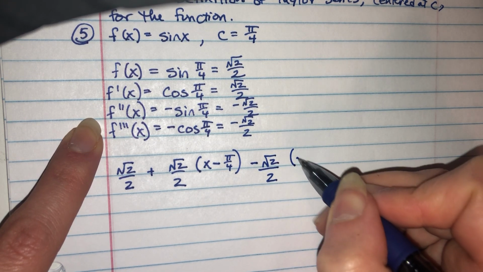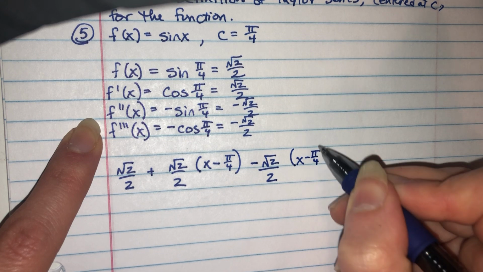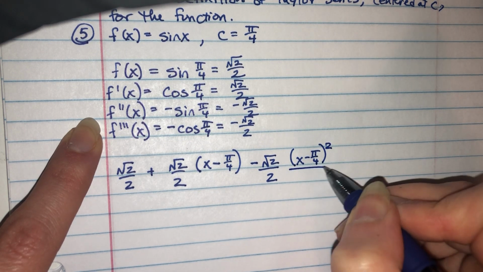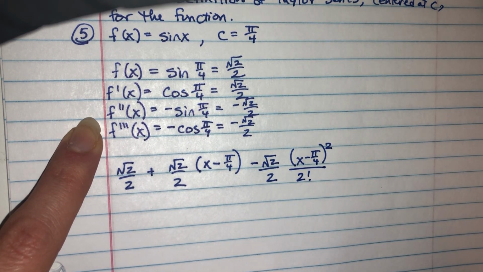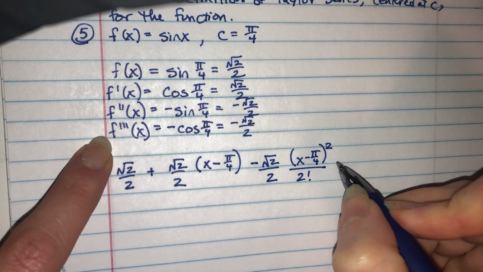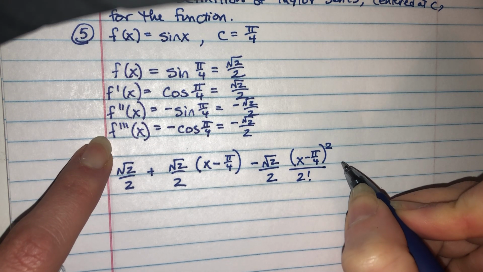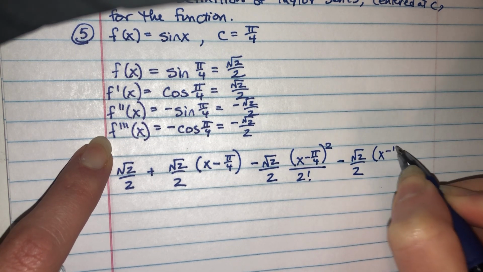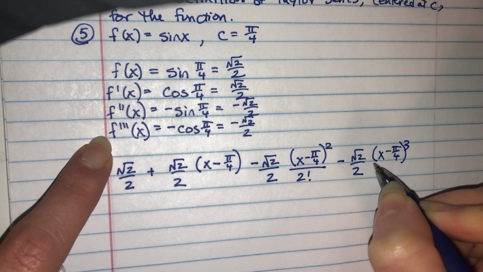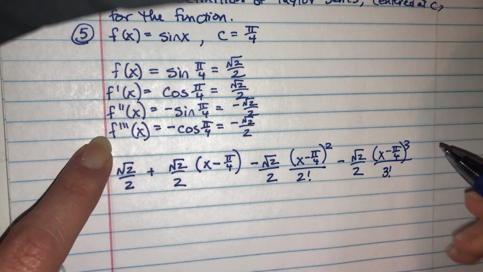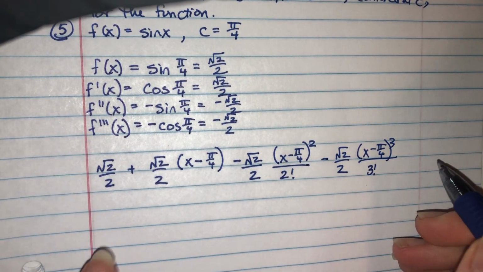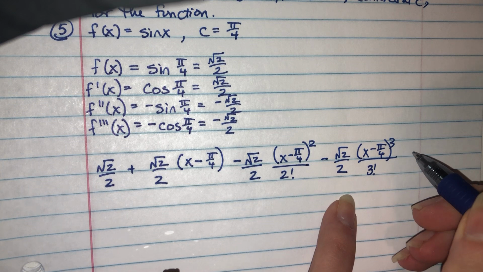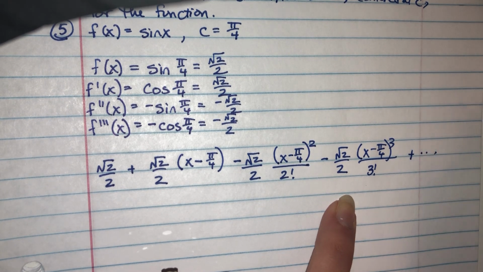times x minus pi over 4 squared, and this should be divided by 2 factorial. And then the next one is going to be negative square root of 2 over 2 times x minus pi over 4 cubed divided by 3 factorial. And we already have 4 non-zero terms, so I'm just going to go plus dot dot dot.